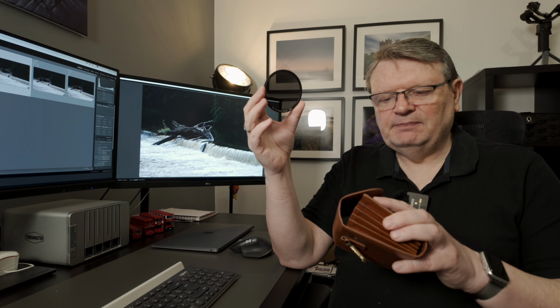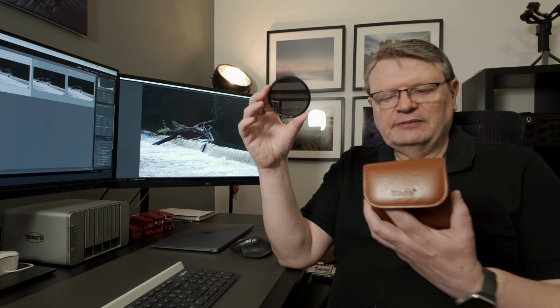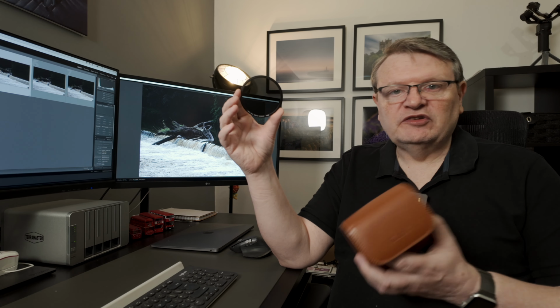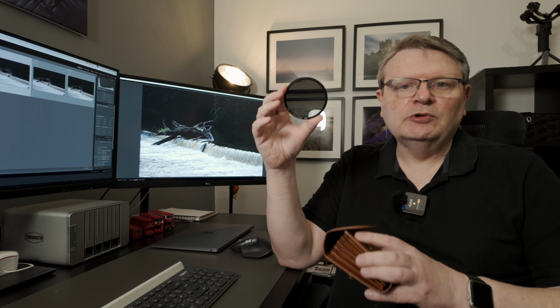They're not cheap. I think I paid about £250. I've got an ND8, an ND64 and an ND1000 plus a circular polarizer. So it's a good little kit, comes in this lovely little leather case. I'm not sponsored by them. I bought this of my own accord, but they are really, really good filters.